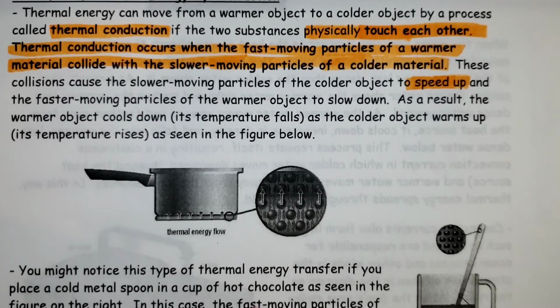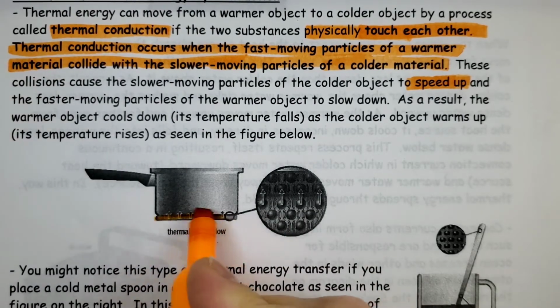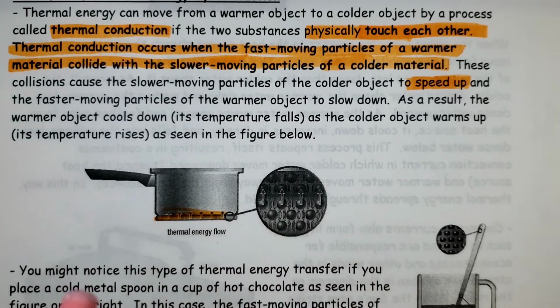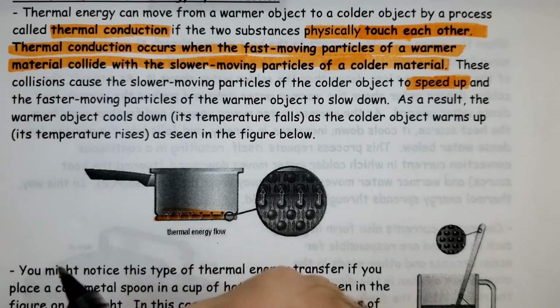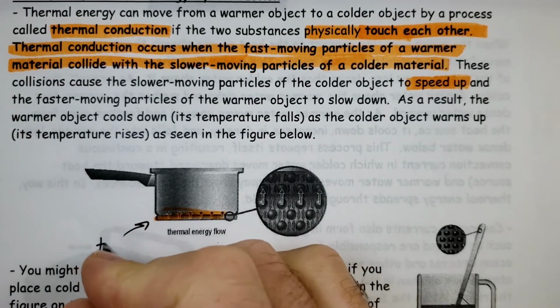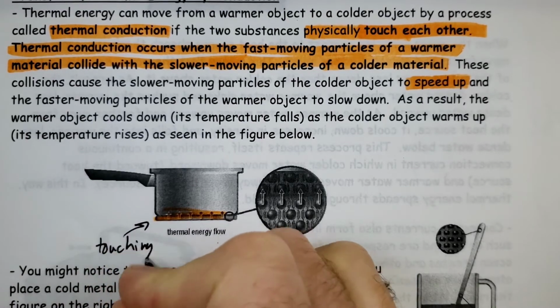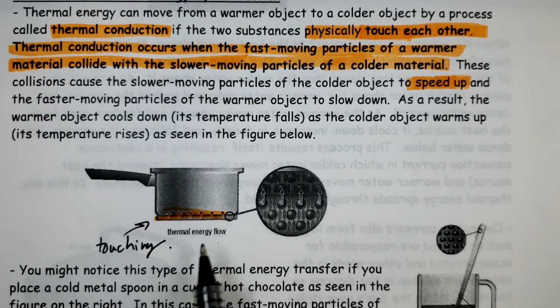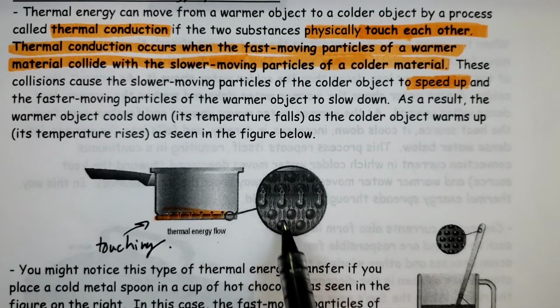Its temperature rises. So if you're heating a pot on the stove, so you have your stove top and your pot, they are physically touching each other, so that transfer is happening there. Okay, so the element has more thermal energy than the pot, but as you can see here in the arrows, the fast-moving particles are hitting the slower-moving particles, thereby giving them more energy and speeding them up.